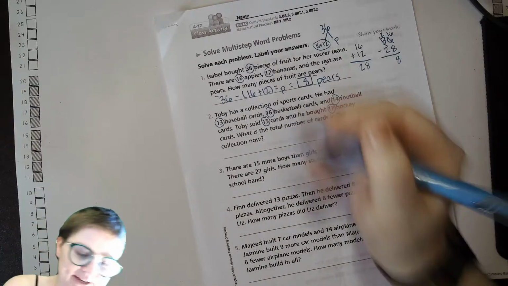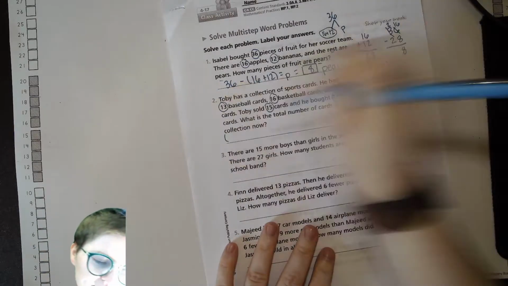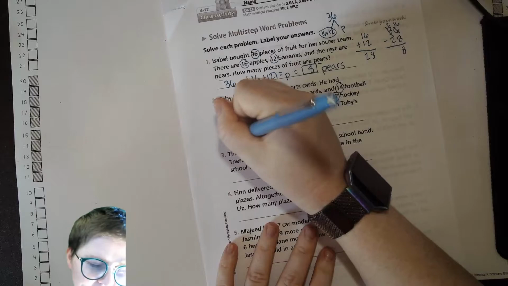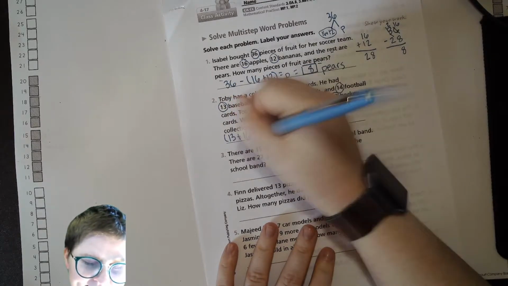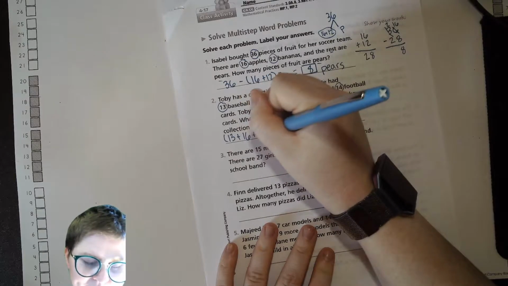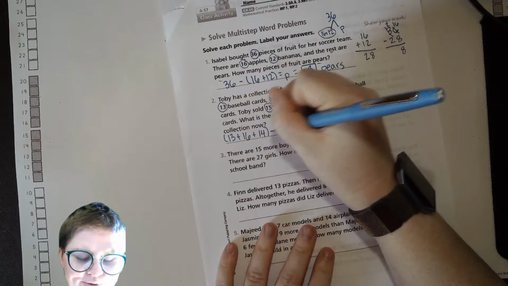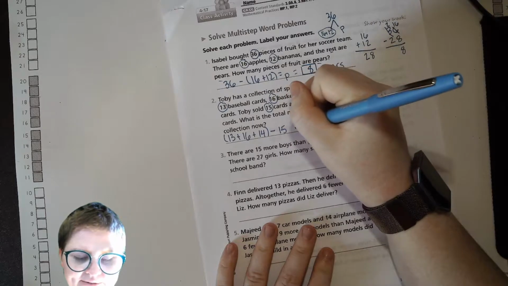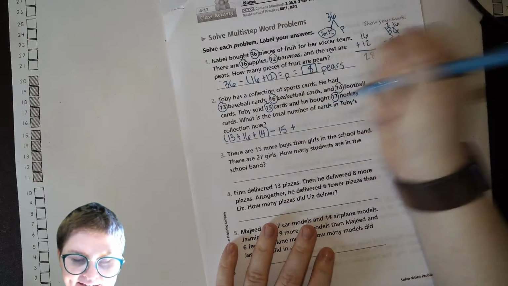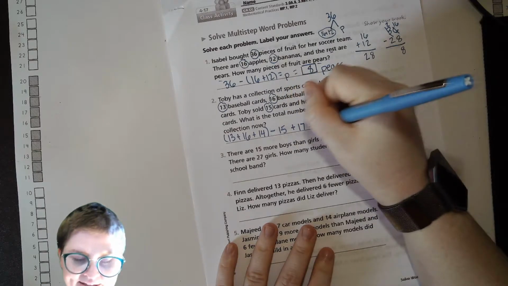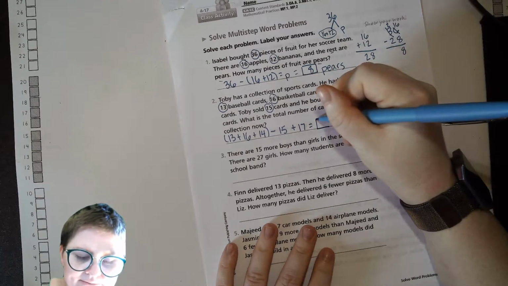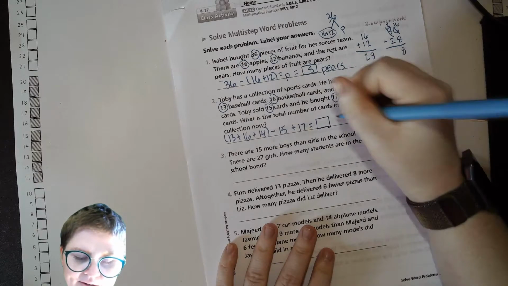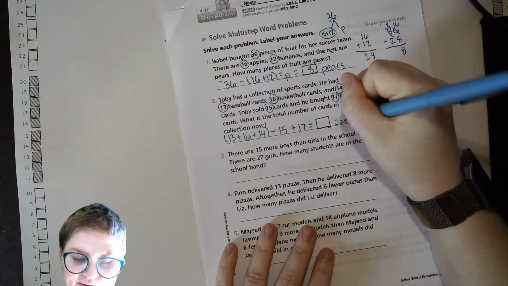So I'm going to put that in my equation. So first, he's going to do 13 plus 16 plus 14, and then he will subtract 15, and then he will add 17, and that will be our number of cards.